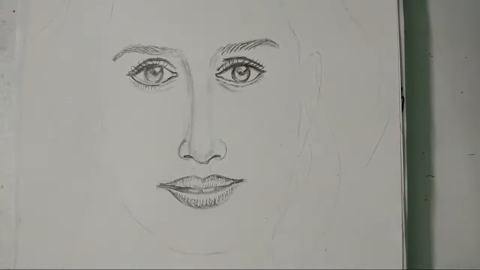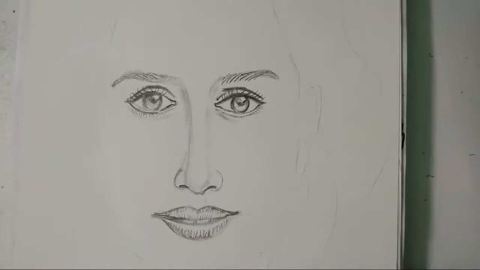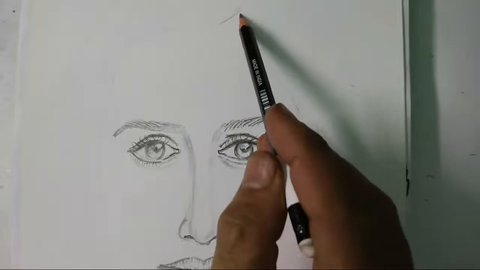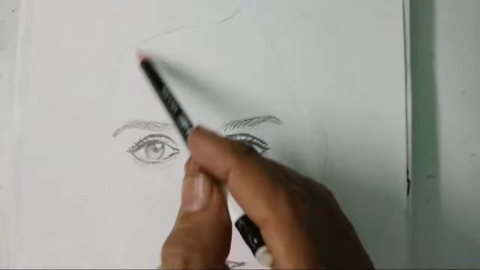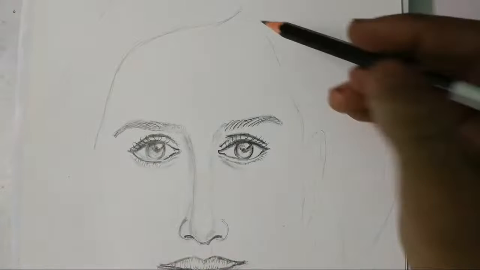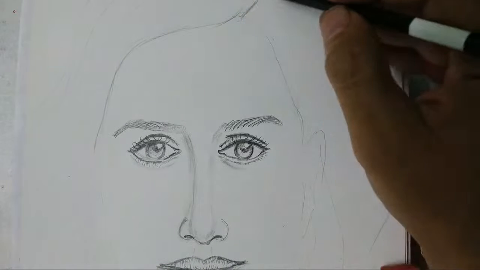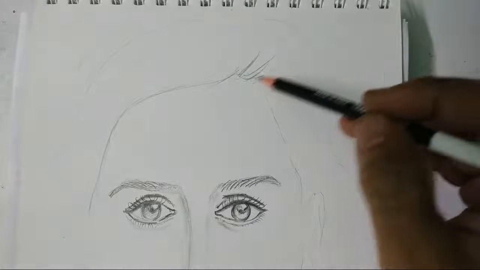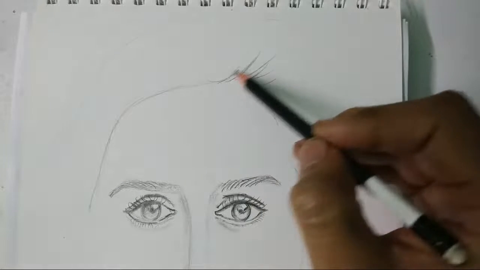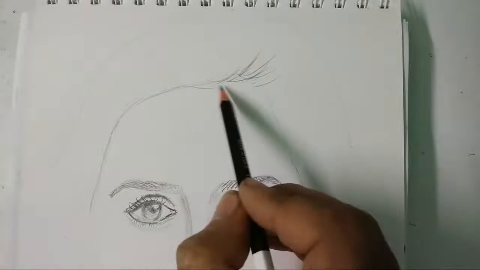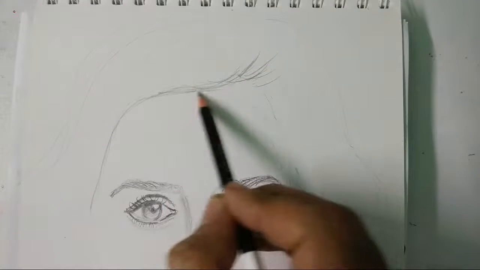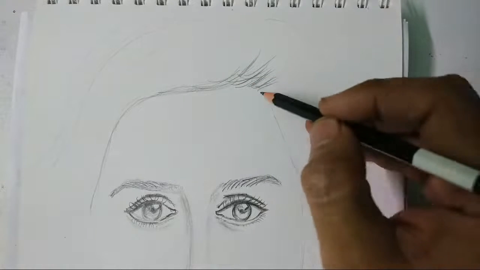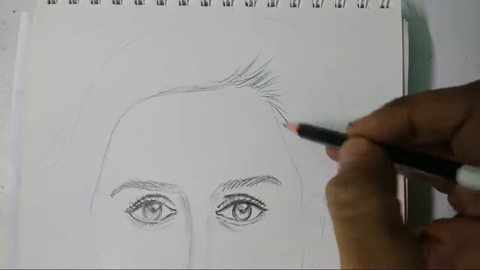Now let's come to the hair. The face has a broad forehead. And the hair is going up from here. It is starting from here and then they are coming down.